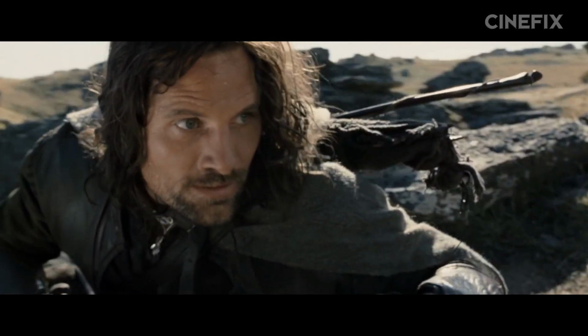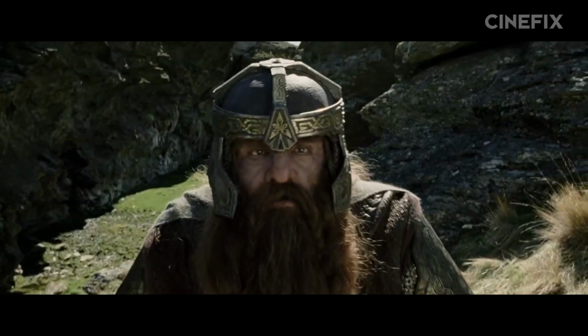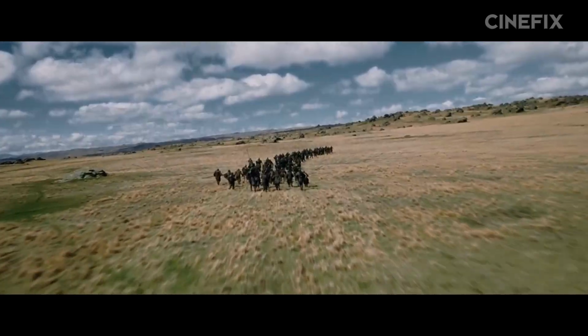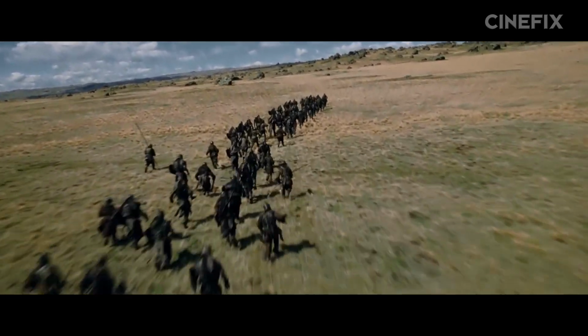Let's start by grouping three characters together, Aragorn, Gimli, and Legolas. In the movie, they've been hot on the trail of the orcs who kidnapped Merry and Pippin for 3 days and nights, much to the dwarf's chagrin.